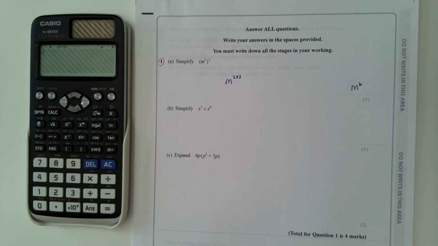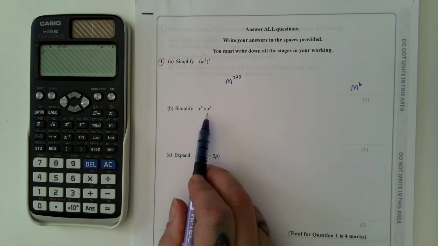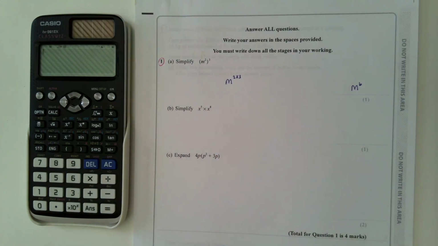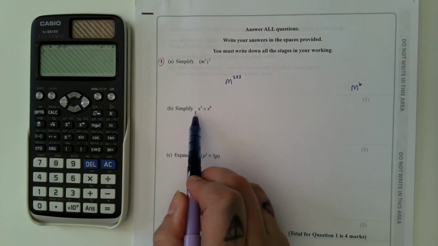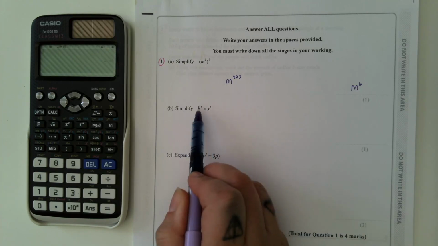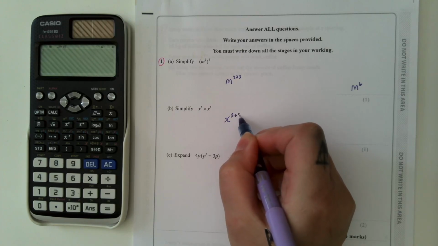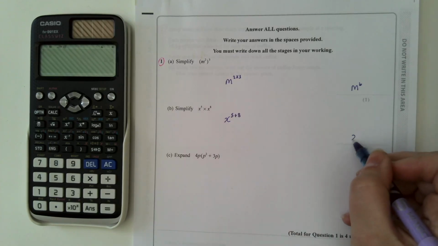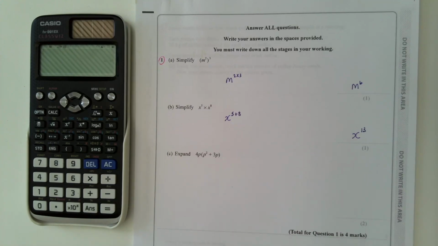Make sure you're writing your powers smaller and to the top right there, so it's really clear how you're writing that expression. Part B, simplify x to the power of 5 multiplied by x to the power of 8. The law of indices for multiplication says that if we have the same base number and we are multiplying, in this case we've got a base letter, x, we simply need to add the powers. So it becomes x to the power of 5 plus 8, so that's going to be x to the power of 13.